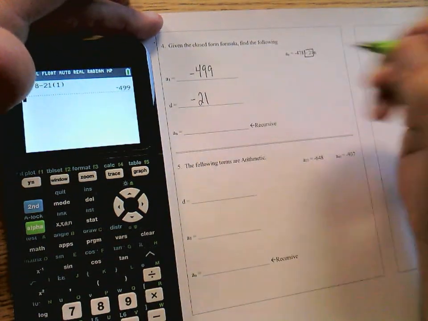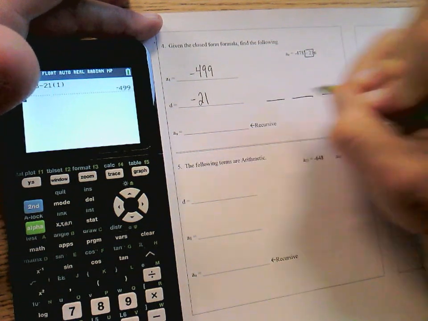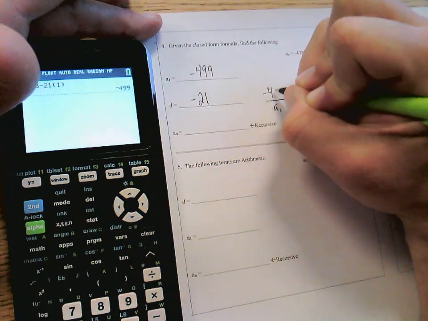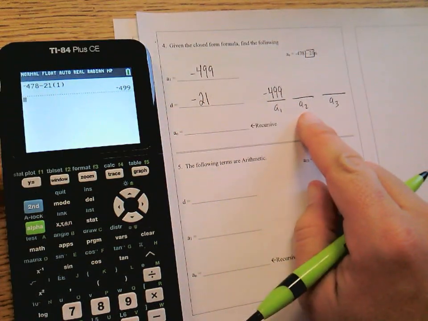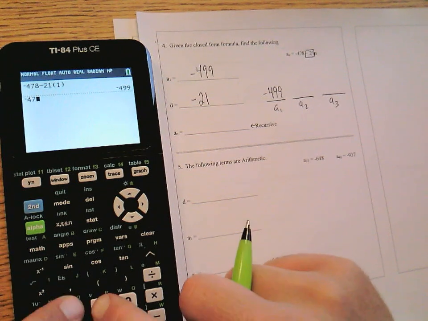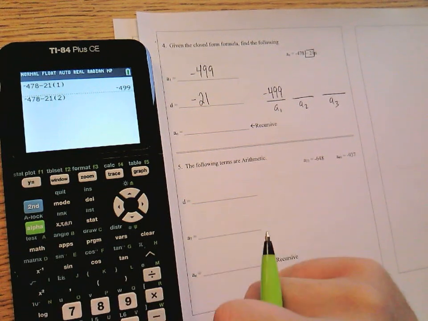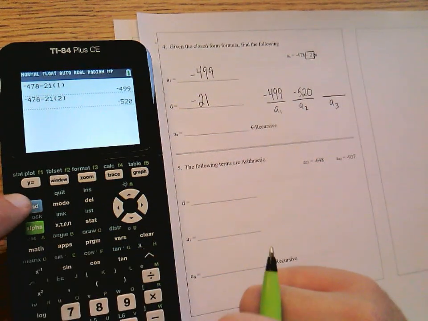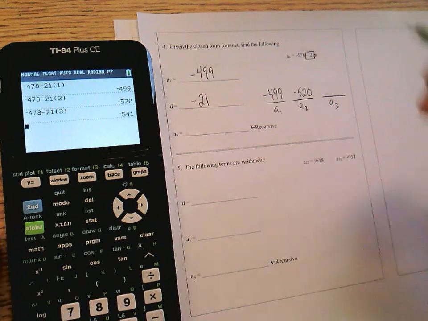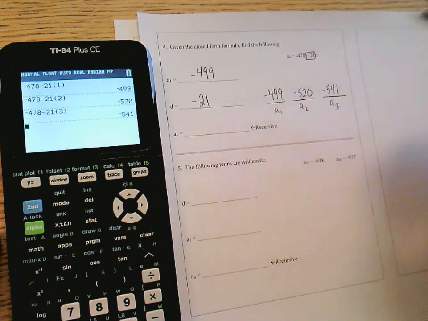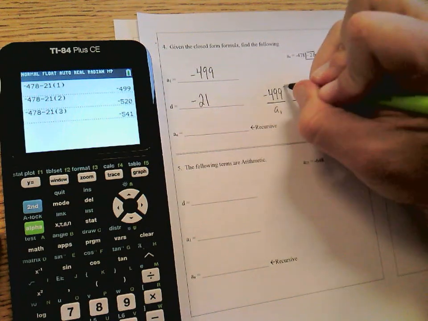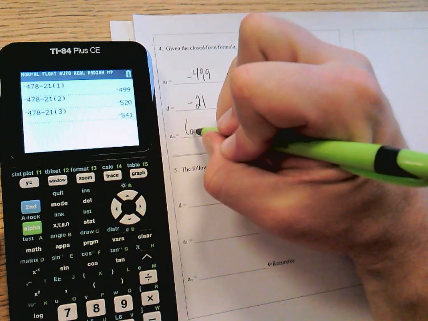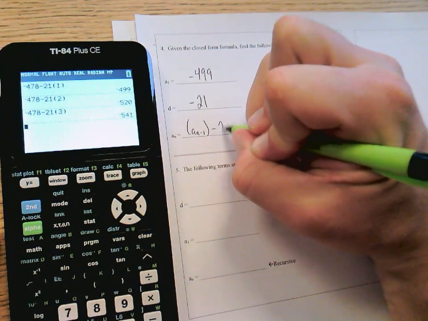But let's say you forgot about that. Well, then create your own terms. This is A1, this is A2, this is A3. My first term is negative 499. I've got to find my second term. Well, negative 478 minus 21 parenthesis times 2 is negative 520. Times 3 is negative 541. What am I doing every single time? I'm subtracting 21. That's another way you can find your common difference. Recursive, a sub n minus 1, and I'm subtracting 21.